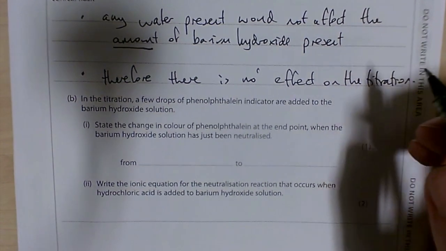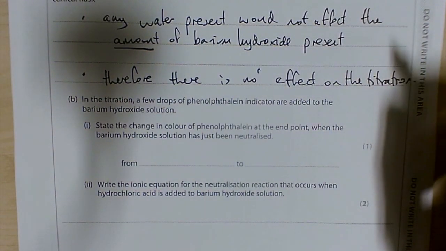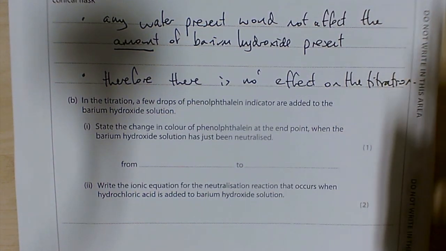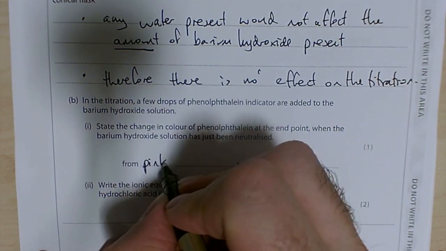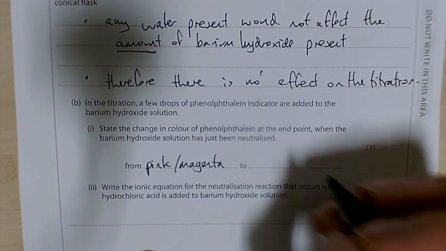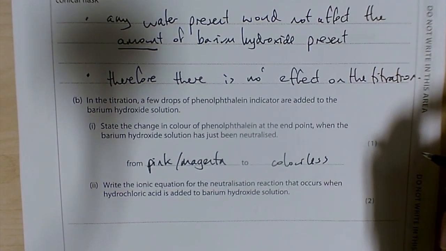Okay, part B then. We've got a few drops of phenolphthalein indicator added to the barium hydroxide solution. We had to give the colour change. Remember, in an alkali, that barium hydroxide is pink or magenta, and then it is colourless when it's in acid.